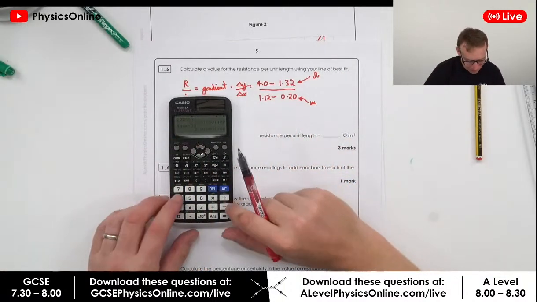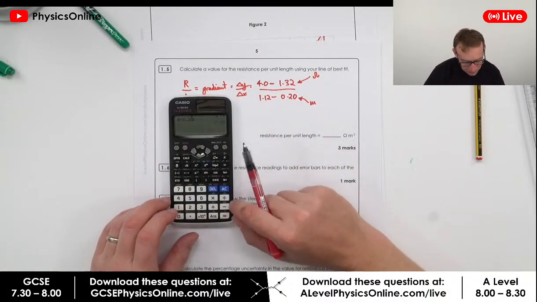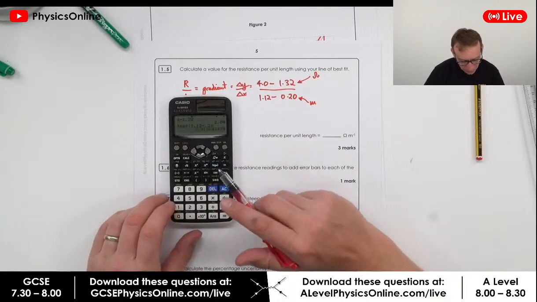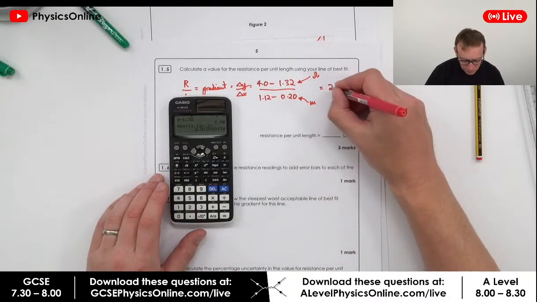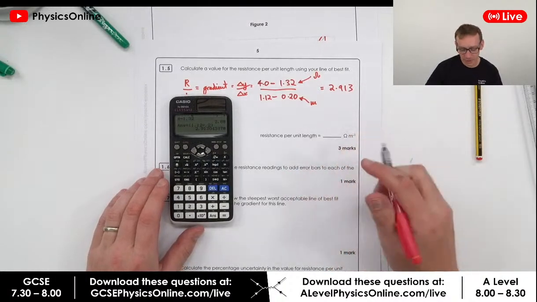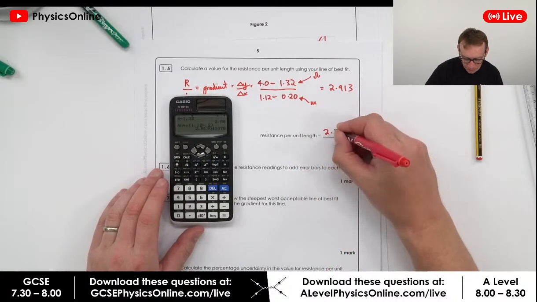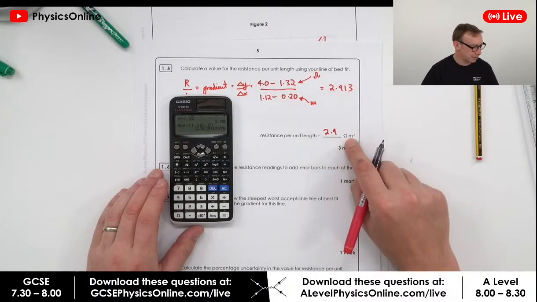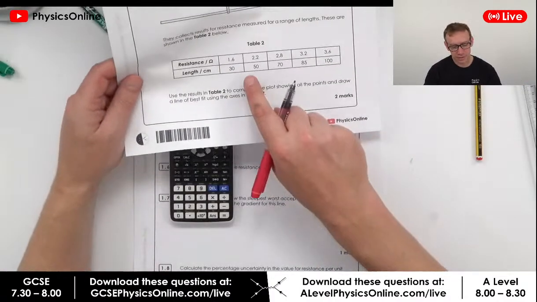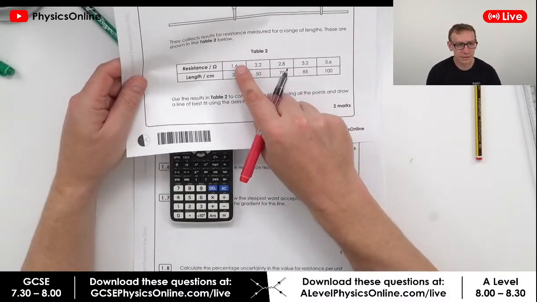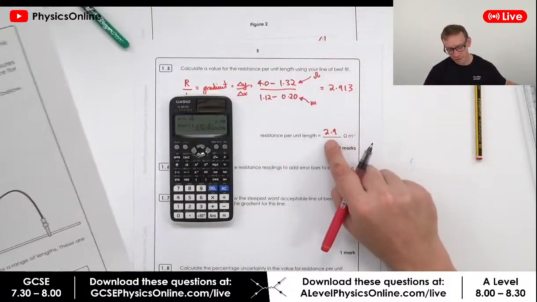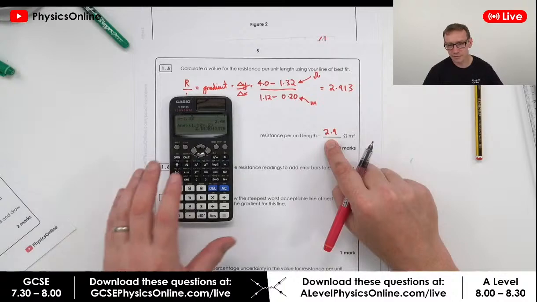Okay, let's work this out. So 4 minus 1.32 divided by 1.12 minus 0.2 gives me an answer of 2.913. So I would say my resistance per unit length is about 2.9 ohms per meter. I think that's appropriate because the data that was plotted over here was to two significant figures. So we've got the resistance to two significant figures, so I'm going to give my answer to two significant figures as well.